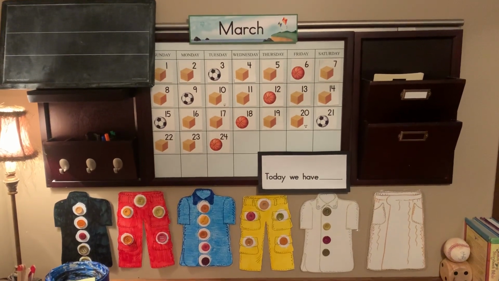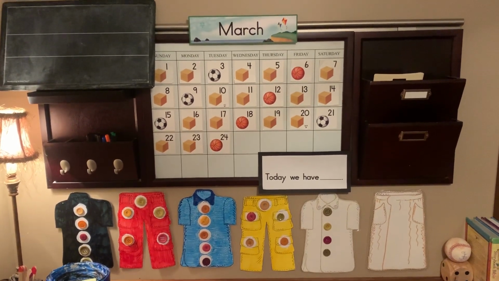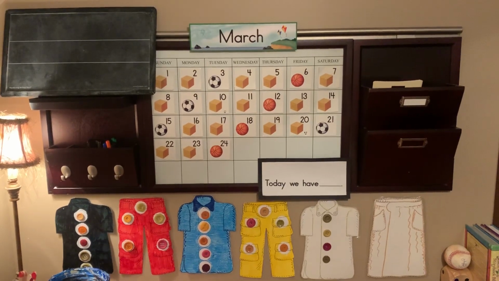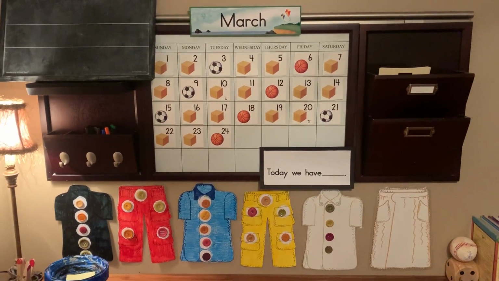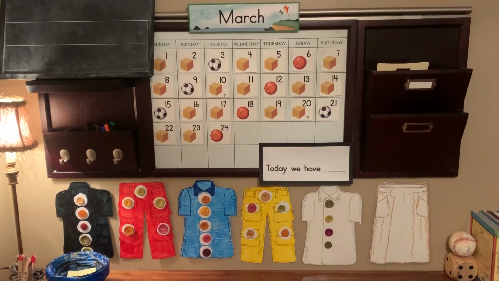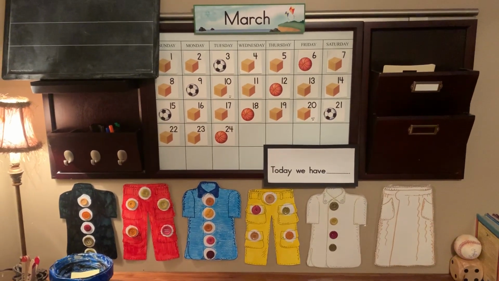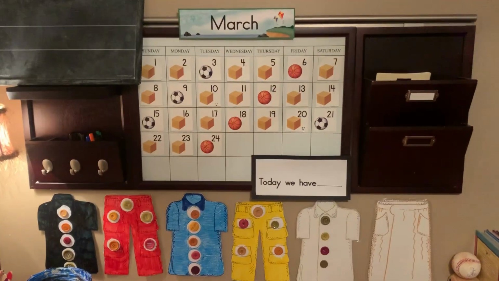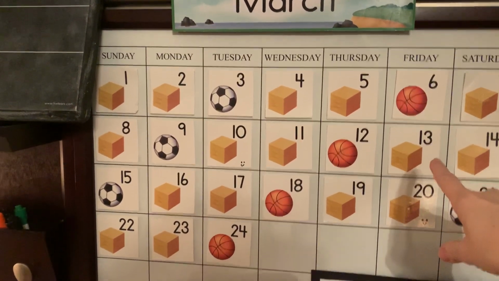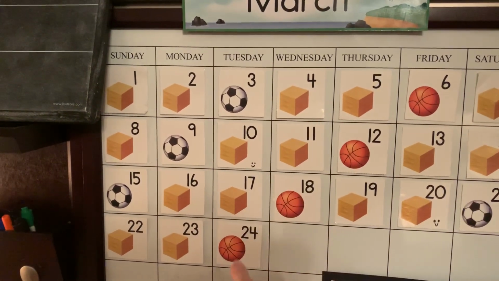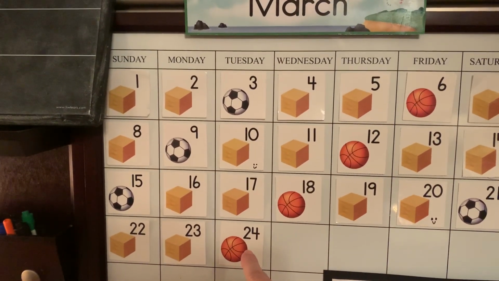All right, friends, here's our calendar, and it looks exactly the same as it did in our classroom. It's a little bit smaller, but all of the pieces are still here. And we left off a long time ago. The last day we were all together was on March 13th, this Friday. And today it is the 24th.